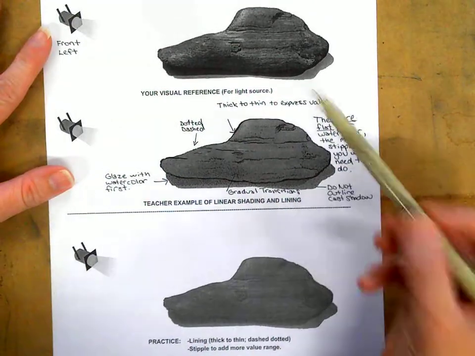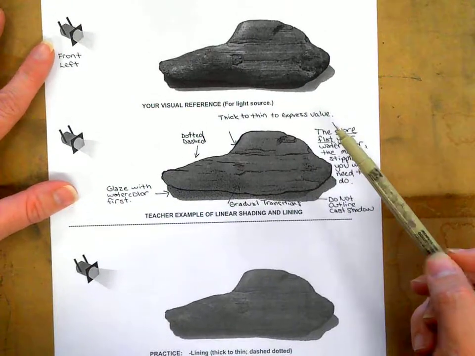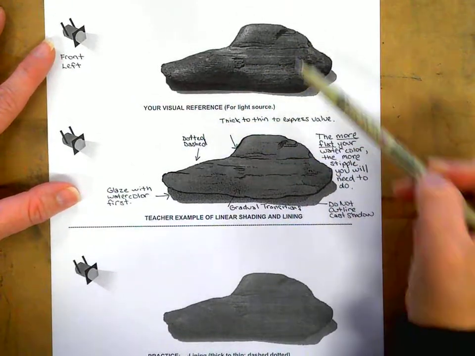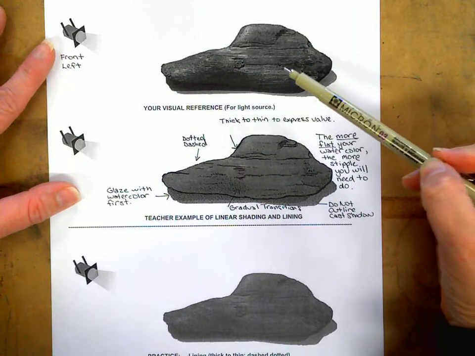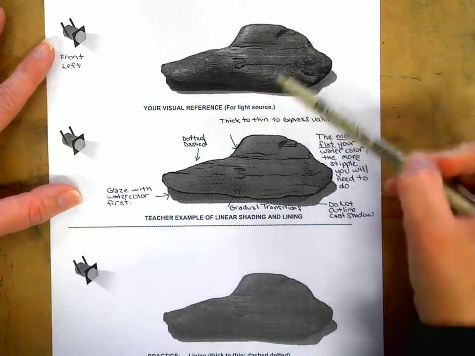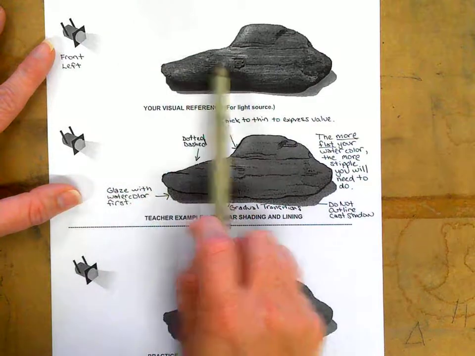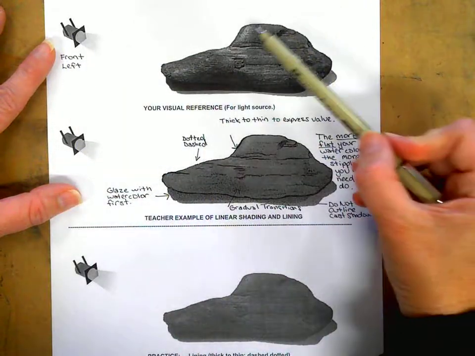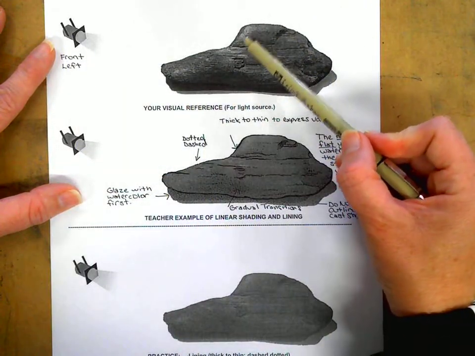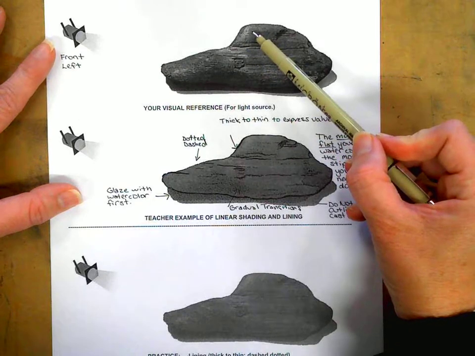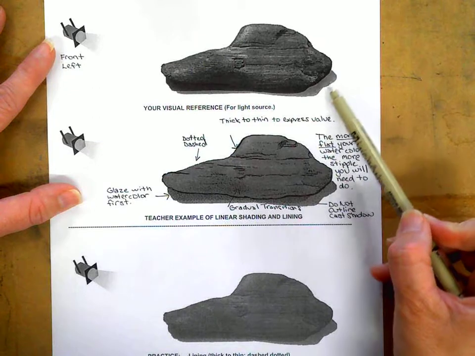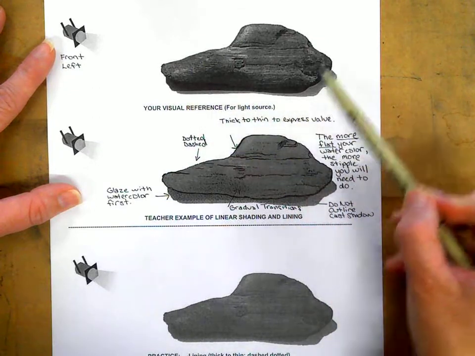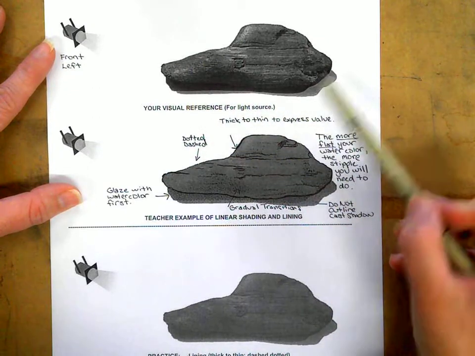On the very top, I have an example of driftwood, and it has really good contrast from light to dark. I want to use this as my reference. So this is as if this object is sitting out in front of me. It's got a light source coming off from the left, and because of where the highlight is and how there's a little shadow here, that lets me know that it's on the left, but it's also in the front of the object. And that allows for the shadow to be really close and on the bottom right side.